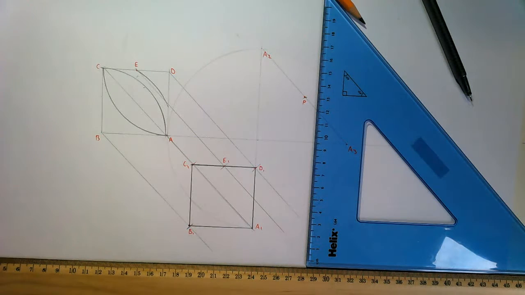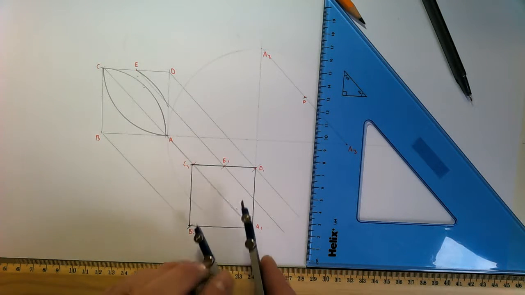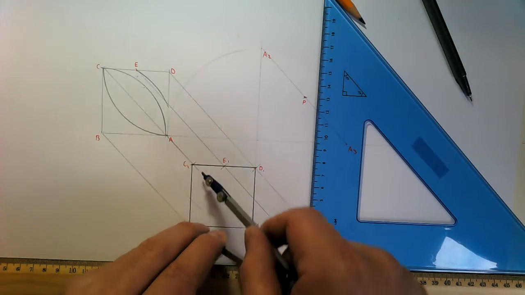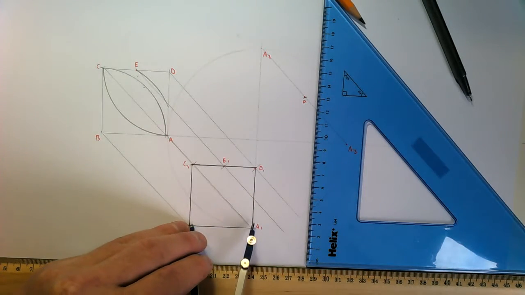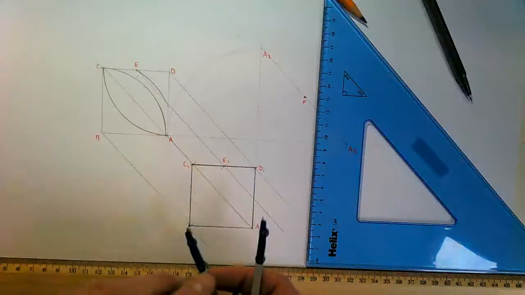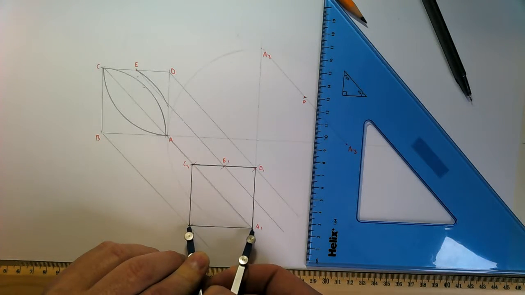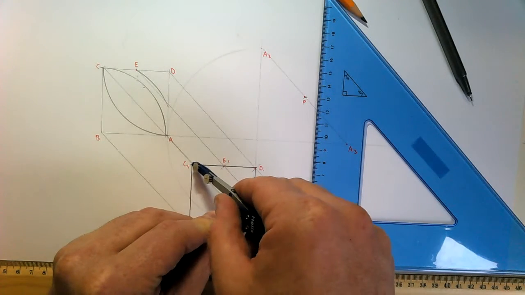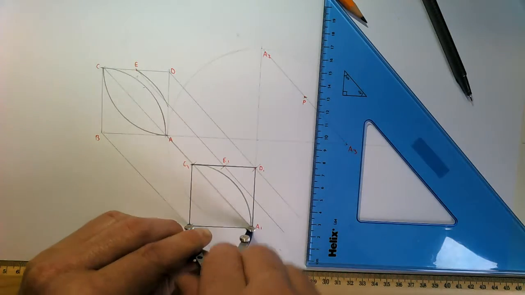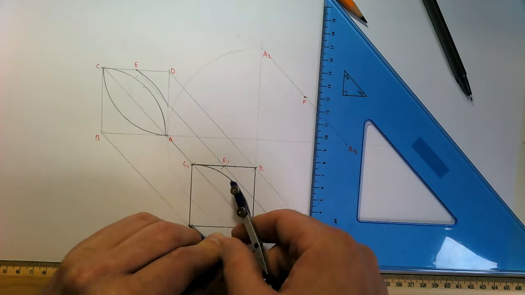Okay. We need to get our arcs again. So point the compass on B, and over to A. Weeds in it. To C. Okay, we do E is right over here.